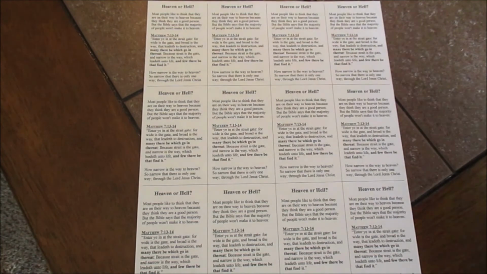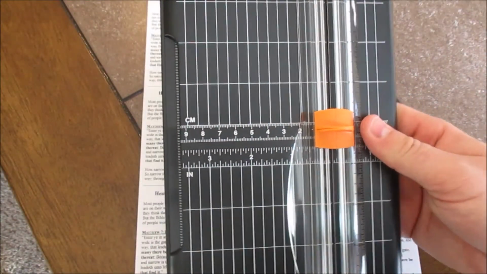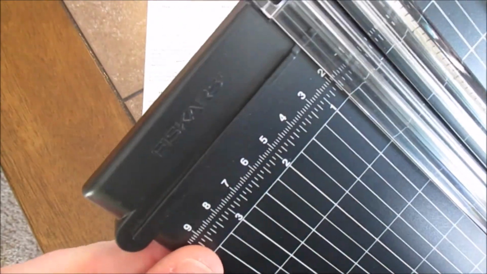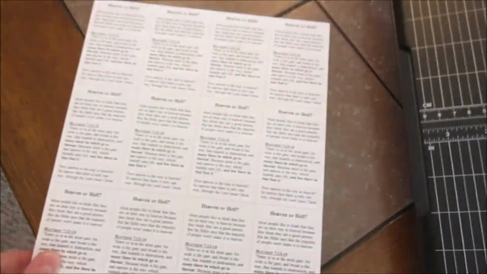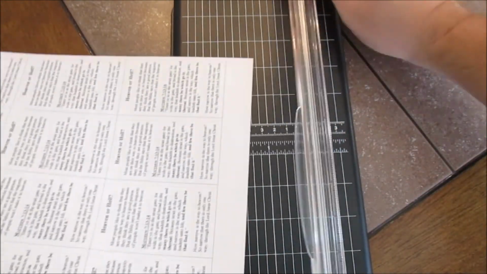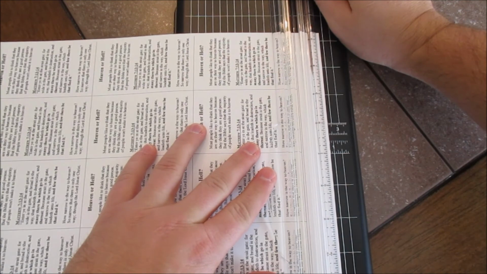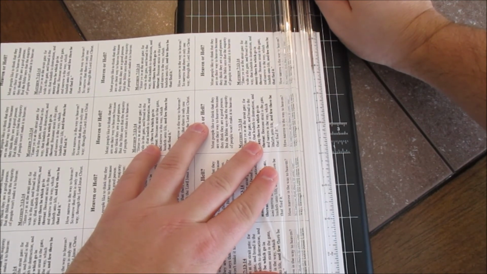Okay, so the next step here is to cut these tracts up, and the way I do it is with a paper cutter. This particular one is by Fiskars, and so it's just a little razor blade and a grid, and it shows you exactly where to cut, and you just follow the line.